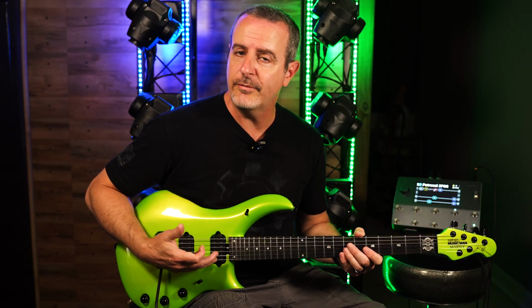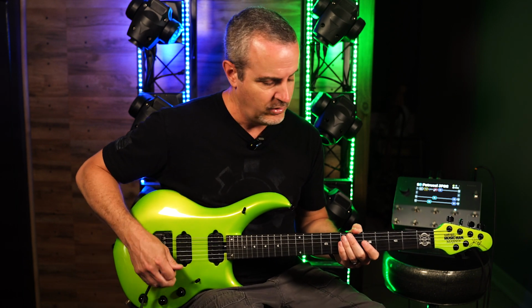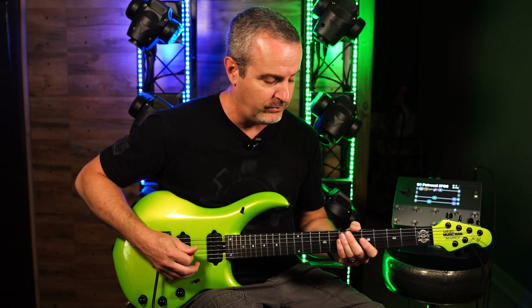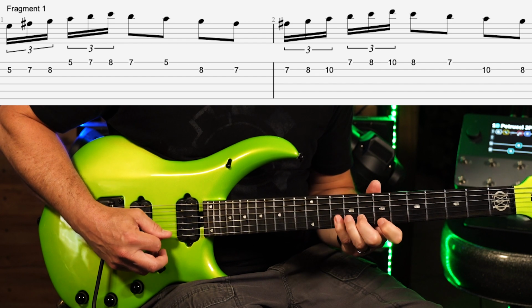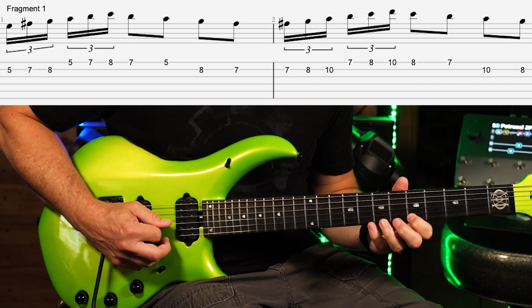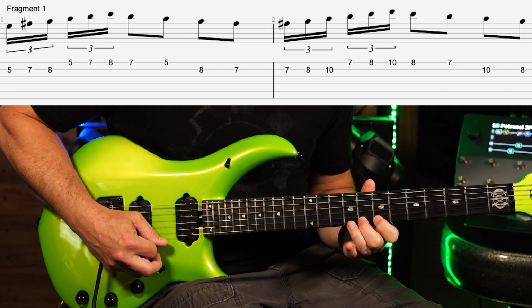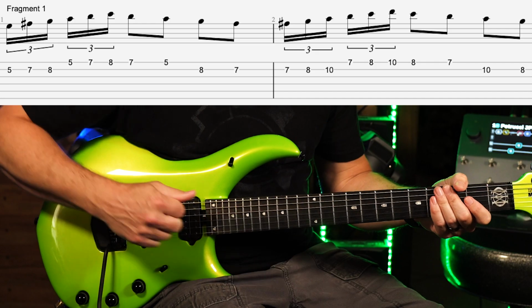Now with all of these fragment practices, I highly encourage you take them through other fragments on the same set of strings, and that's what I've done in the second measure. Here, we've shifted up to the next scale position. And so on and so forth. You can continue on up the neck.